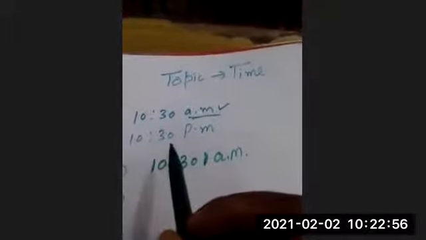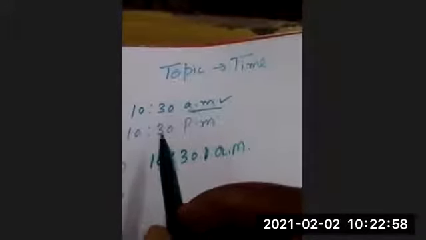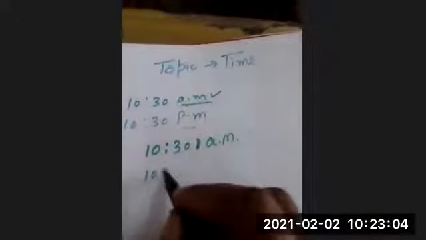The next point is the time that starts at 12 noon and before 12 midnight is written as PM, 10:30 PM. So these points we already discussed in fourth standard.